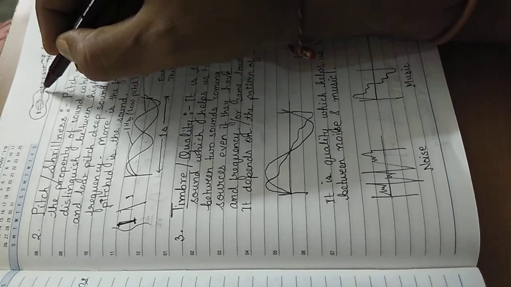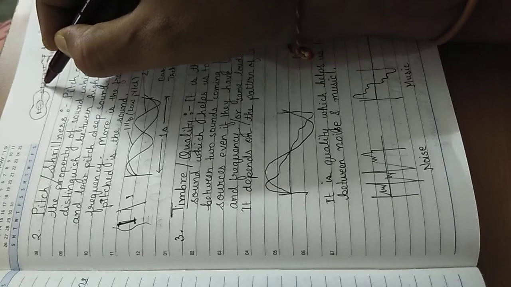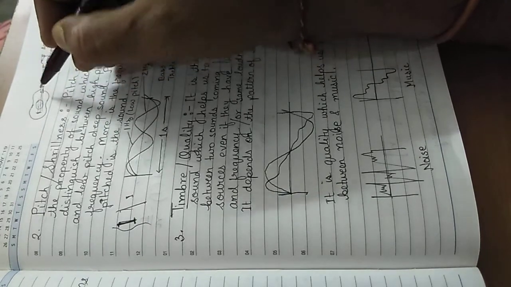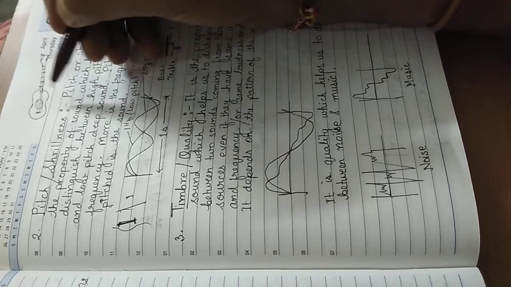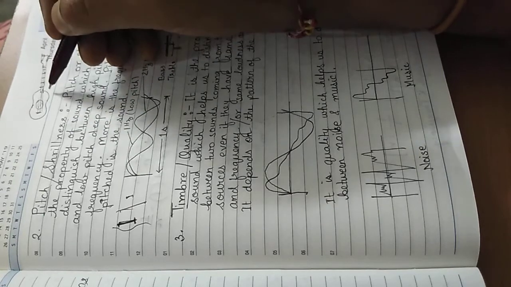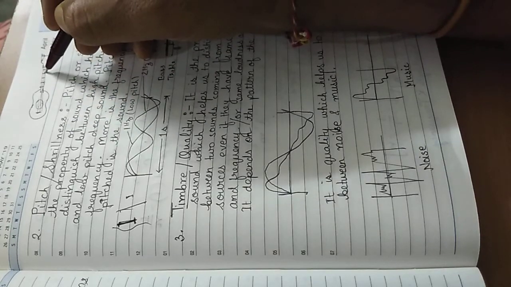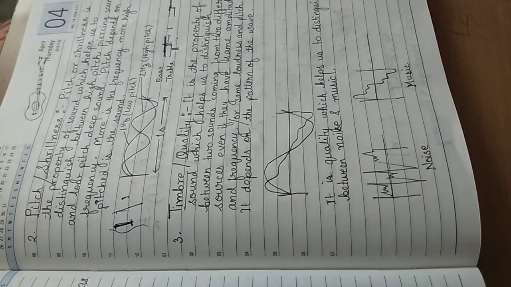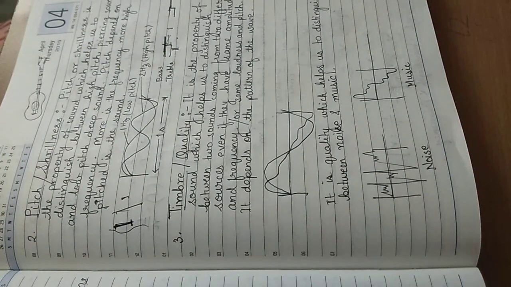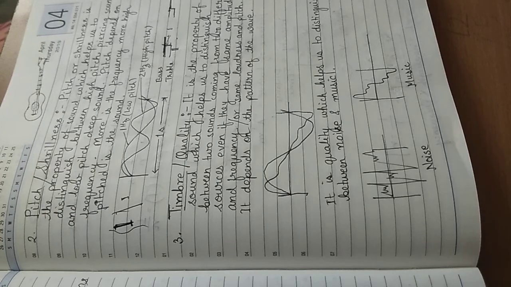So that means the lesser the length, the more the frequency, and the shriller the sound. But if you are holding it in a higher fret, the sound will have lesser frequency, and so the pitch or the shrillness will be less.